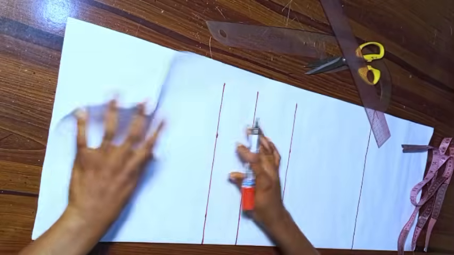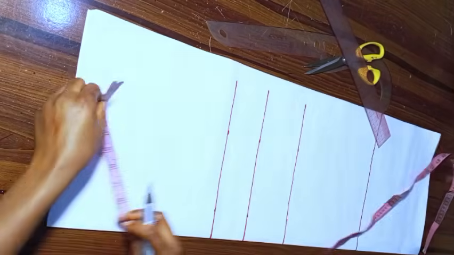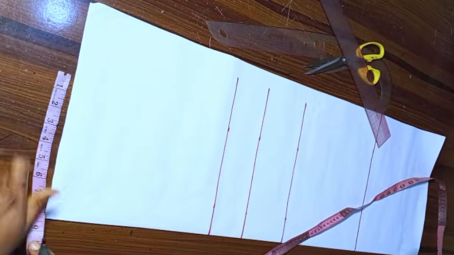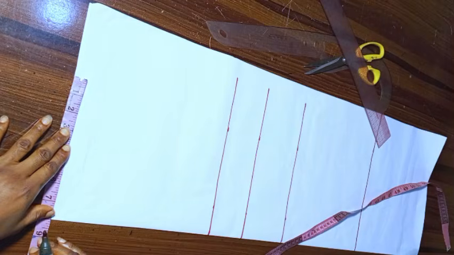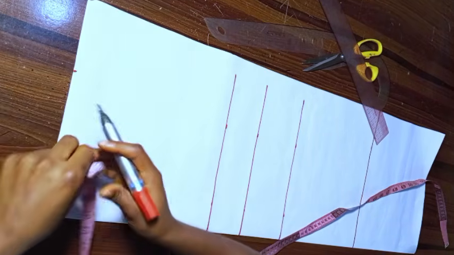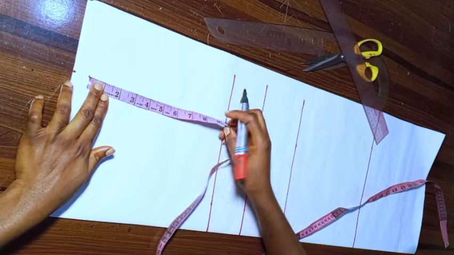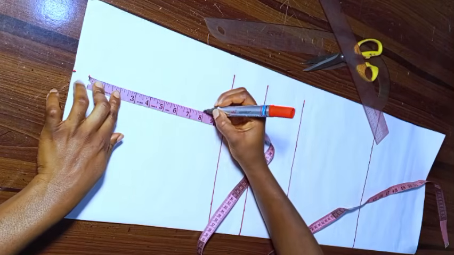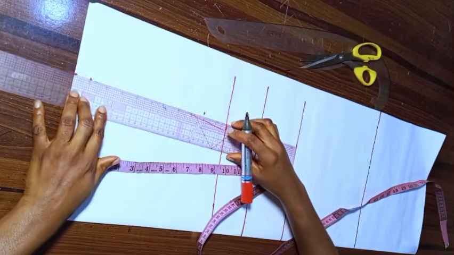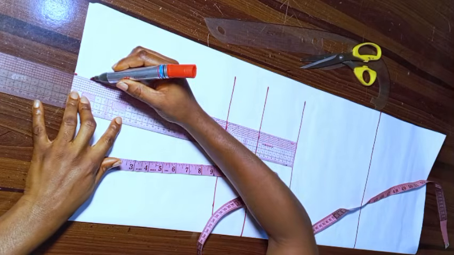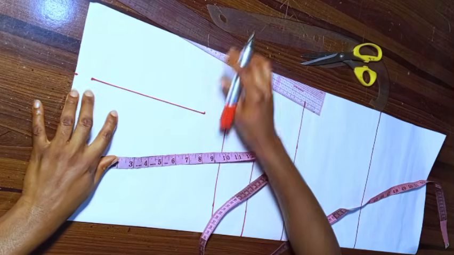Next, make sure you fold your pattern into 2, okay? Make sure your pattern is on fold. Next, I'll go ahead and mark down half of my shoulder measurement, which is 8. From that point, I came down by 1 inch for my shoulder slope. From the 1 inch, I came down by 8 inches for my armhole. Next, I'll connect from my shoulder slope down to my armhole.